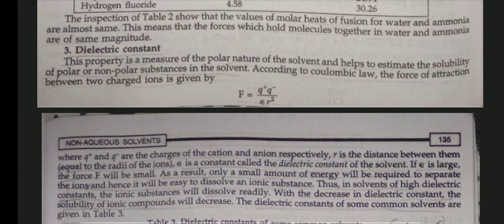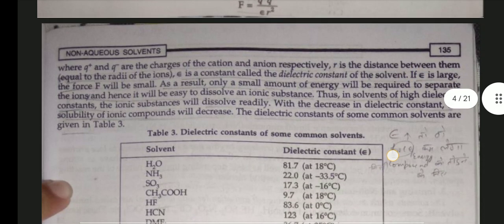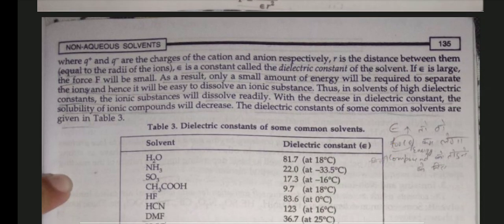According to Coulomb's law, the force of attraction between two charged ions is given by F equals Q positive Q negative upon ER square. Here Q positive and Q negative are the charges of cation and anion respectively. R is the distance between them, equal to the radii of ions. E is a constant called the dielectric constant of the solvent.